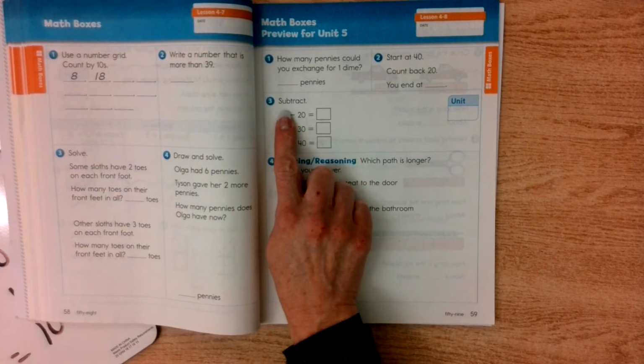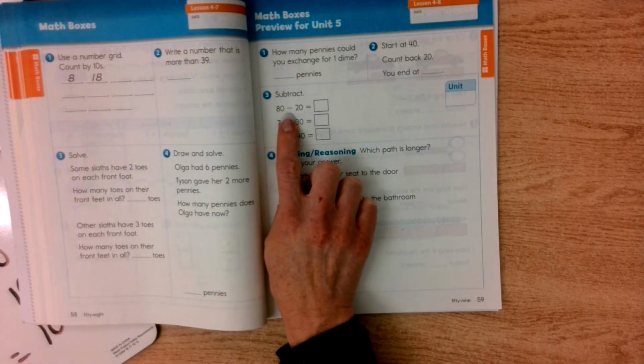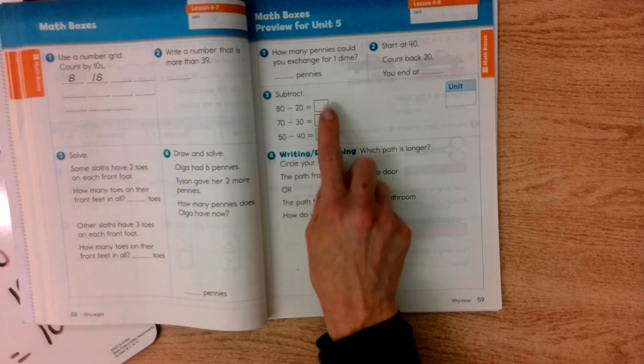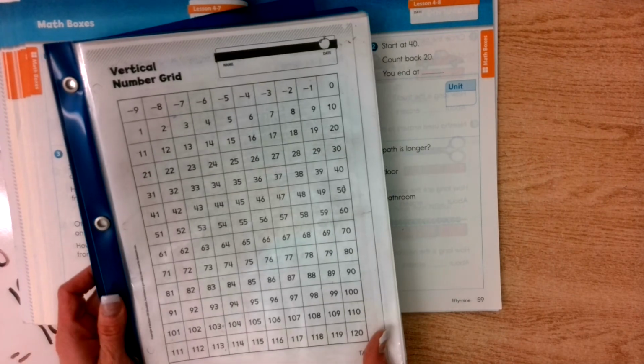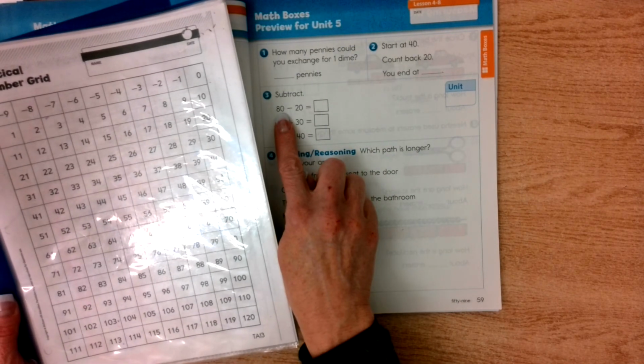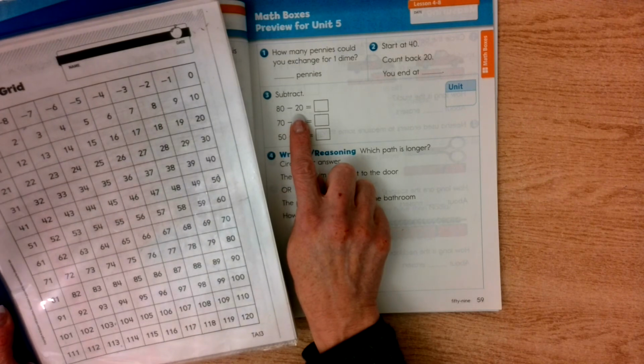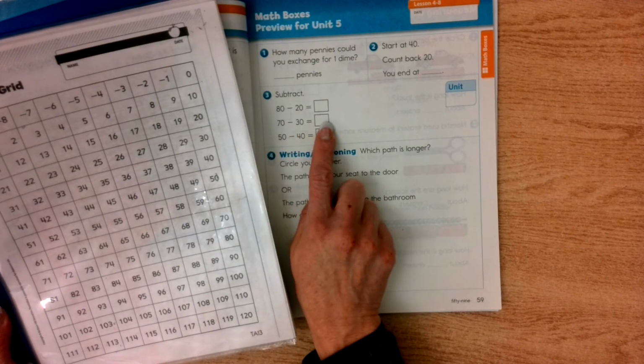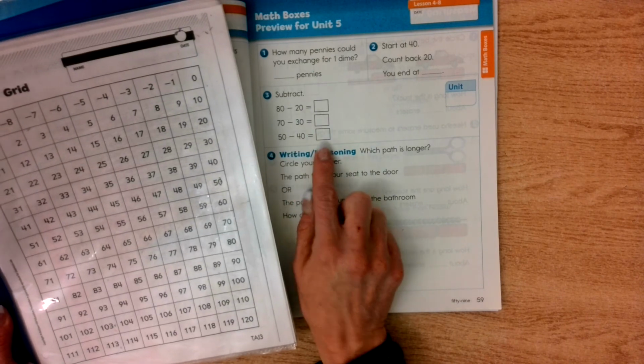Here we go, number 3, subtract. So you've got 80 take away 20, 70 take away 30, 50 take away 40. So you're going to write the answers right here. Again, you can use your number grid if you need to. Go to 80, count back 20, write your answer. Go to 70, count back 30, write your answer. Go to 50, count back 40, write your answer. Okay? Last one, writing reasoning.